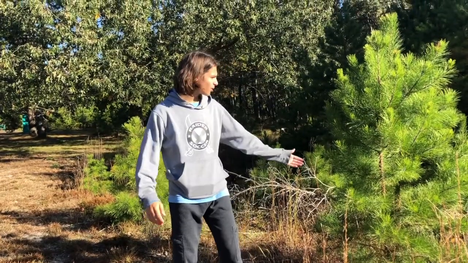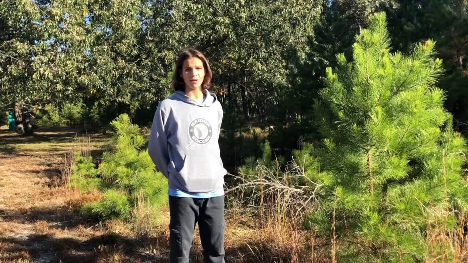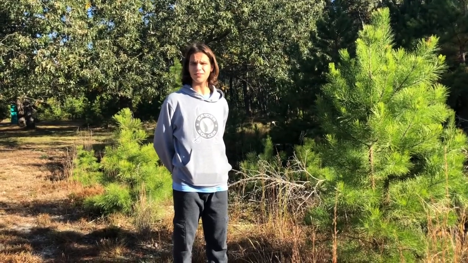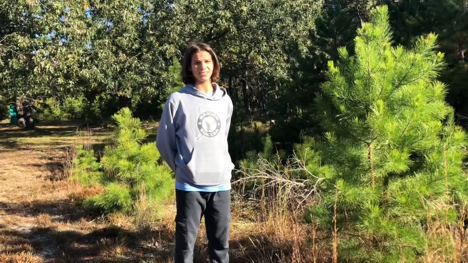As you can see by these small coniferous trees, this area of land is starting to come back, but it's going to take well over 150 years until it reaches what it used to be back in 1970.